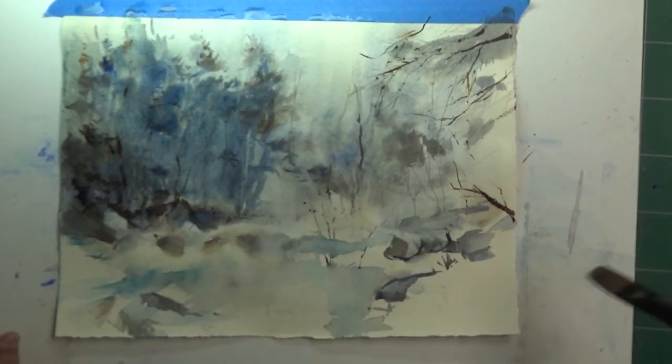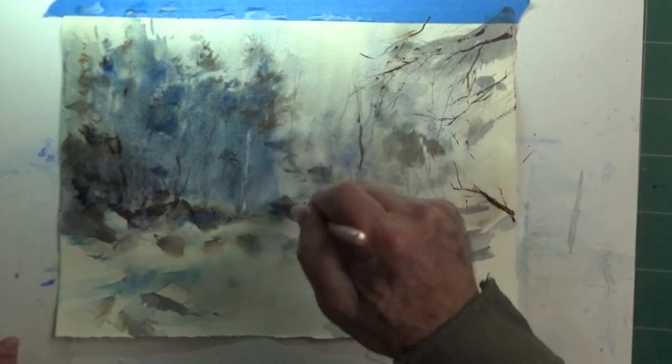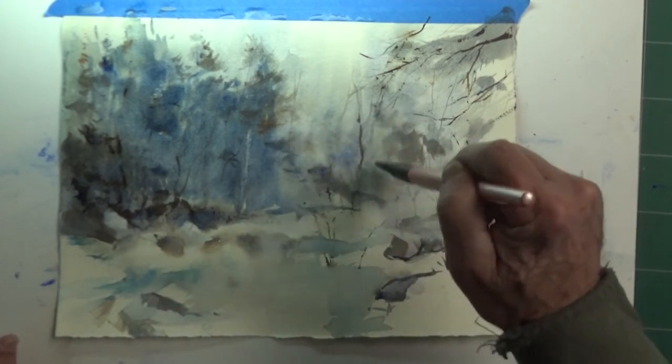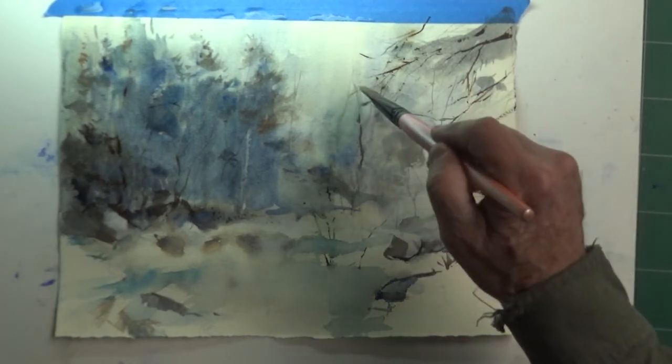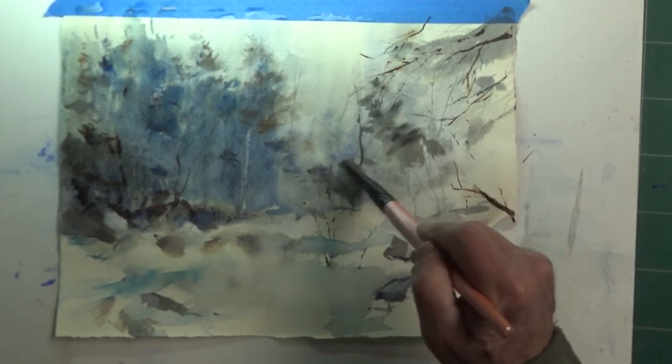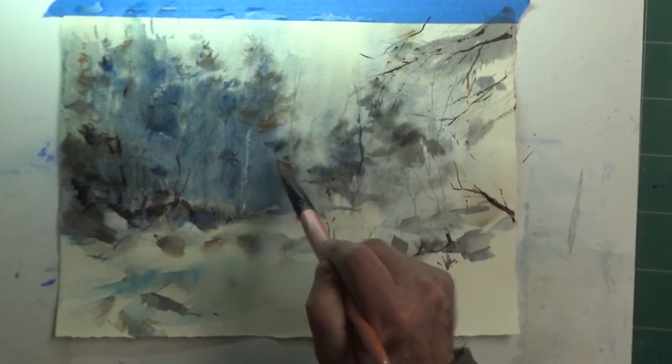So we're taking the big brush and just adding some of that blue back there, and making some blue brown a little bit heavier. And I'm just touching it up here and there.